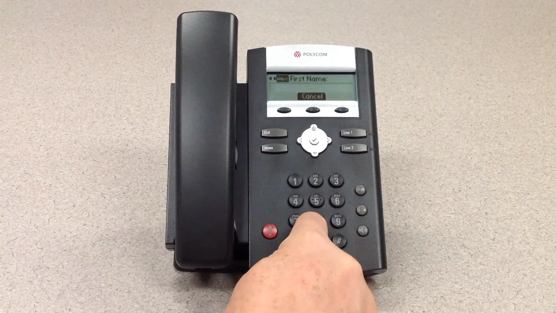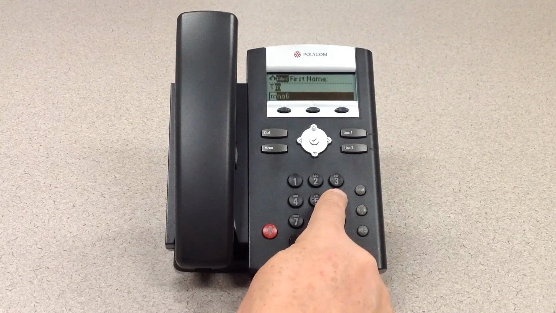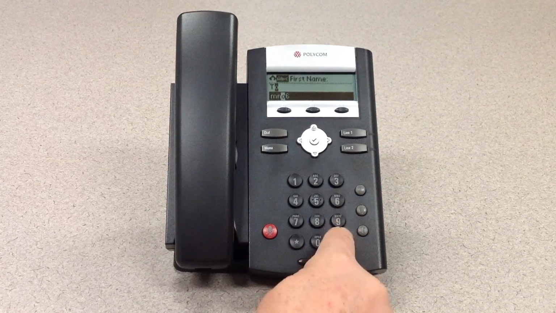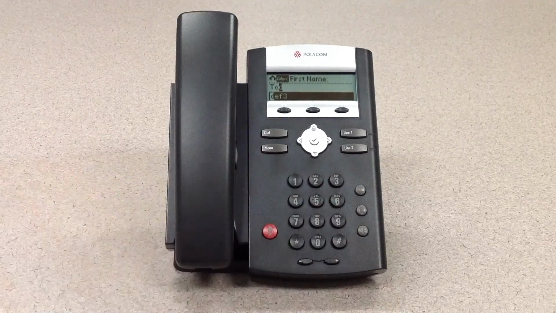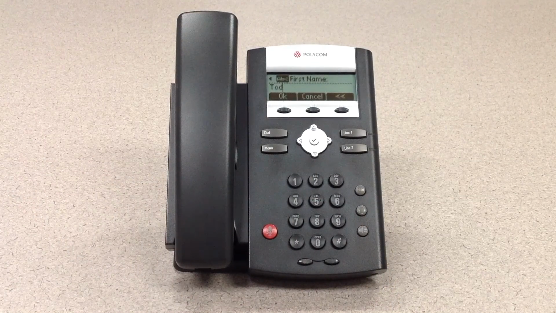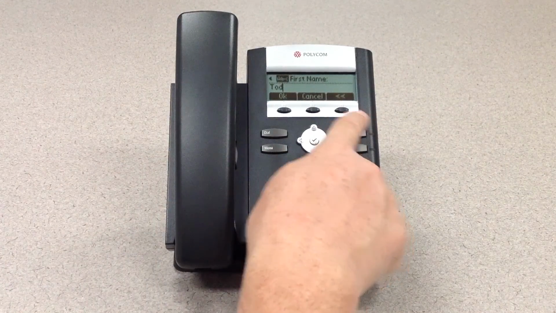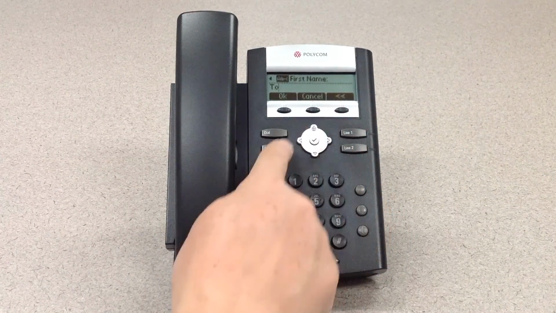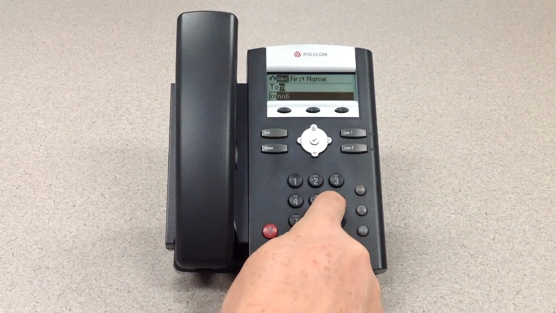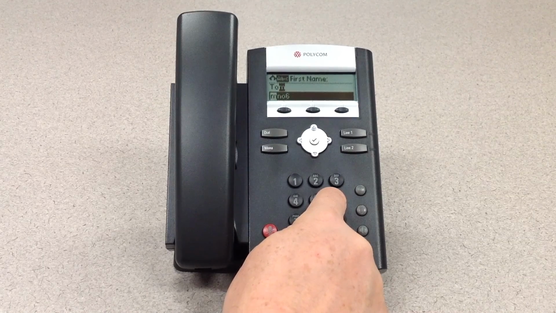The first field is First Name. Choose the check mark to be able to edit that field. Entering names is done using the multi-tap texting method, where you press the number on the keypad that corresponds to the number you need to type. If you make an error, use the rightmost soft key with the two arrows to backspace, or use the Cancel soft key to start over.